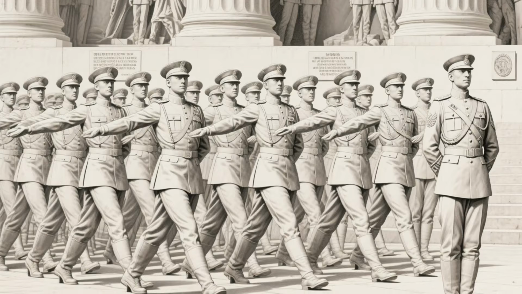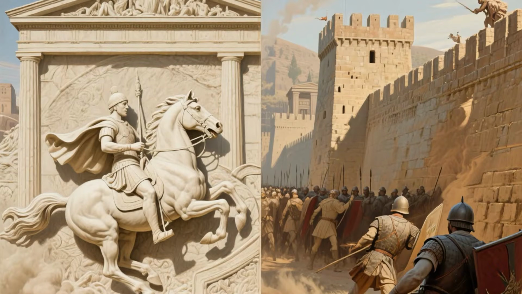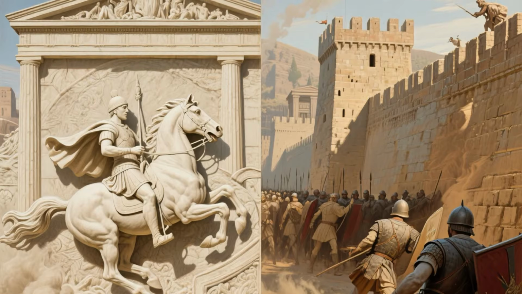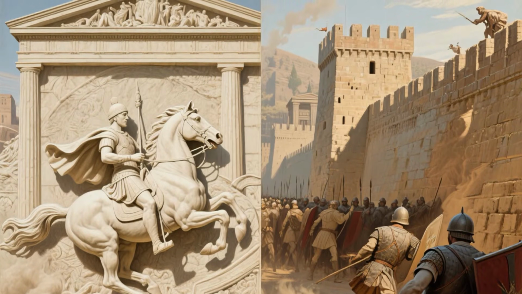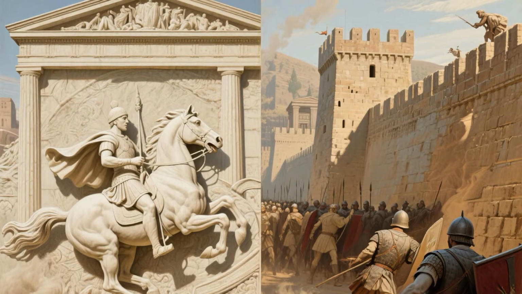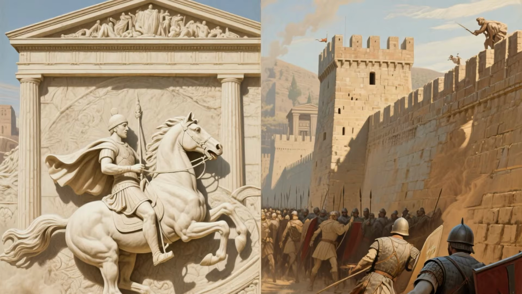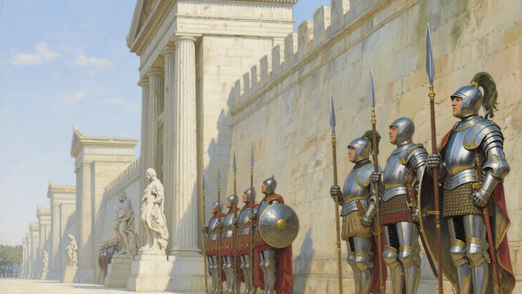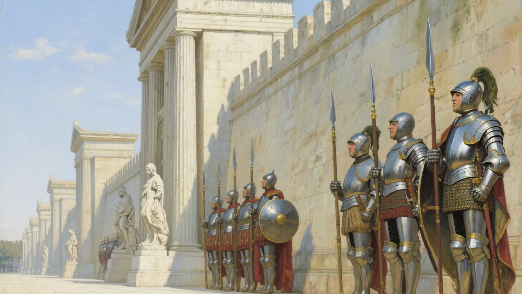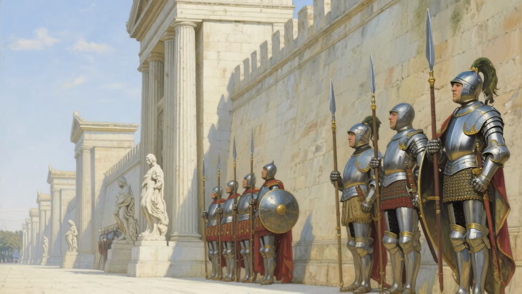Military organization evolved in response to these pressures. Field armies, known as comitatenses, remained mobile forces capable of responding to frontier threats, while border troops, the limitanii, defended key locations. Fortifications along the Danube, the Euphrates, and the Anatolian Plateau were reinforced to address threats from external enemies.